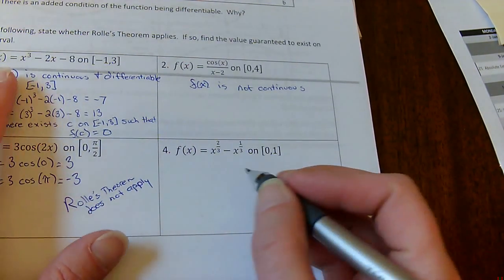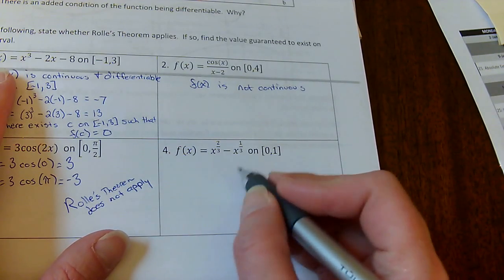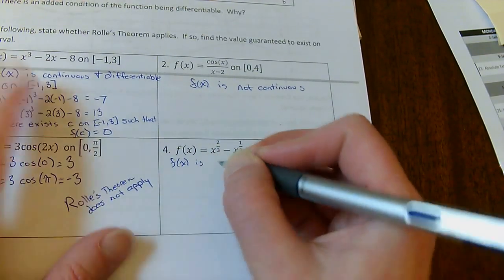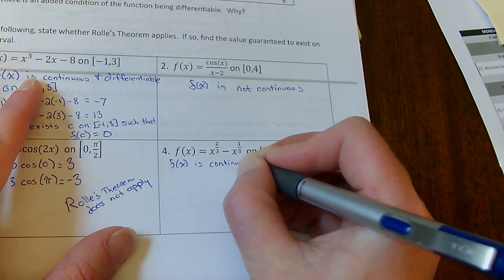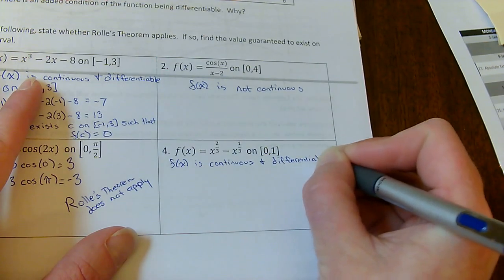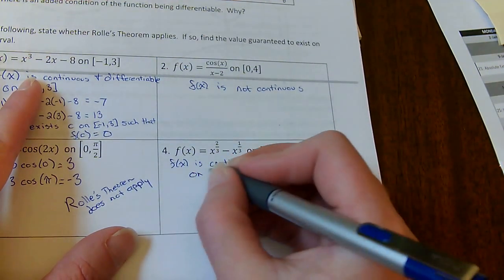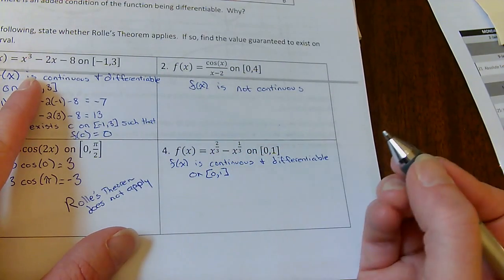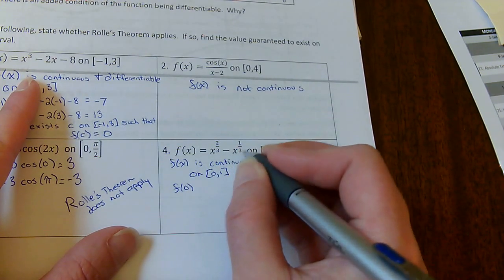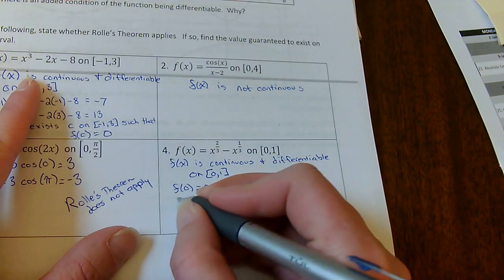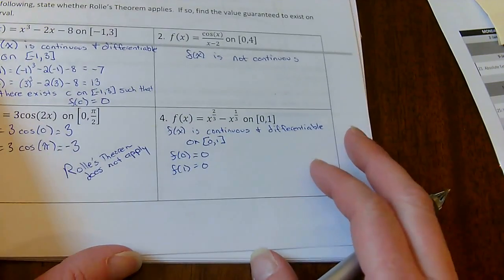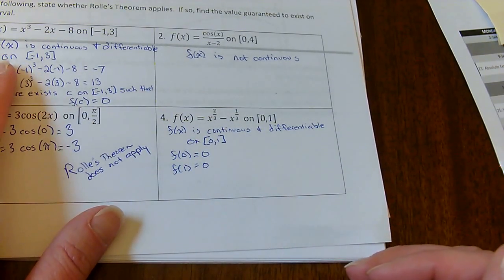The next one. This is also a continuous and differentiable function. I should have said that over there too. So continuous and differentiable on 0 to 1. So now let's check our conditions. f of 0, it's going to be 0. And then f of 1, it's going to be 1 minus 1, which is also 0.